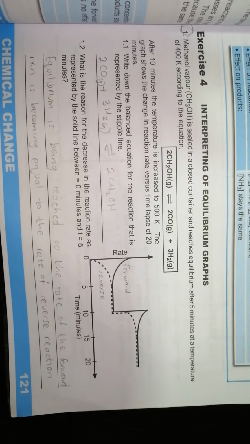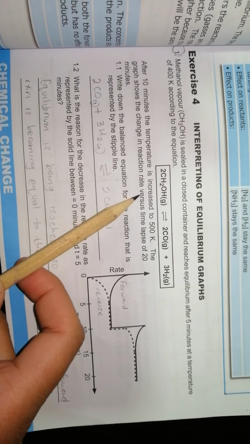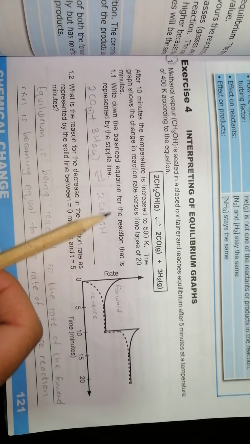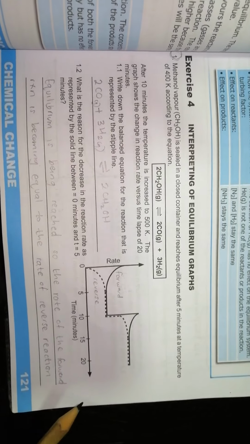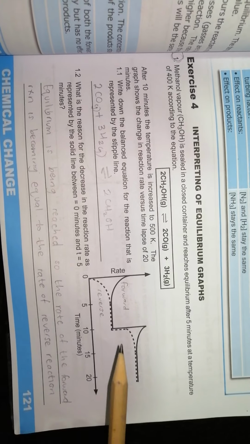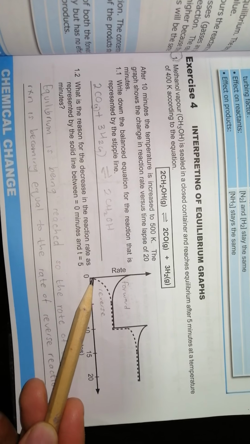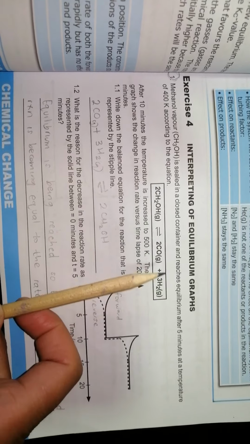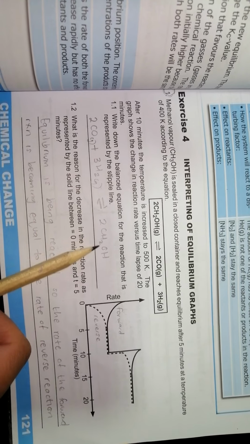Okay, it says here after 10 minutes, the temperature increased to 500 Kelvin. The graph shows the change in reaction rate versus time lapse of 20 minutes. Number 1.1, write down the balanced equation for the reaction that is represented by the stipple line. Now, in a rate of reaction graph, you have 2 graphs. One is for the forward reaction, one is for the reverse reaction. The forward reaction is always the one decreasing. The reverse reaction is always the one increasing from 0. So the stipple line is the reverse reaction, which in this case, if you swap it around, becomes 2 carbon monoxide plus 3 hydrogen, giving you 2 methanol.